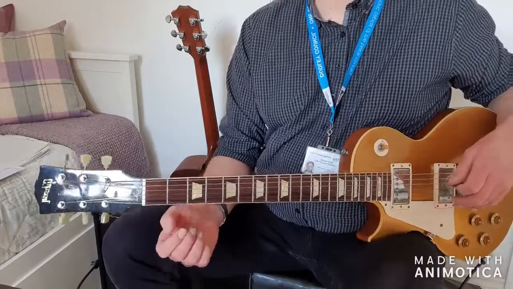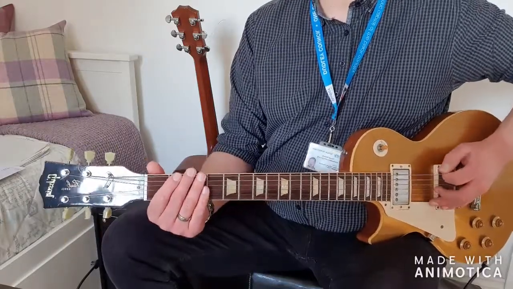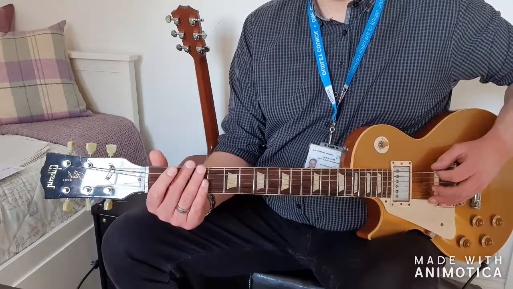Okay, so now we'll try the same thing, but in crotchets, 4 on each note. So it's going to go like this: 1, 2, 3, 4.